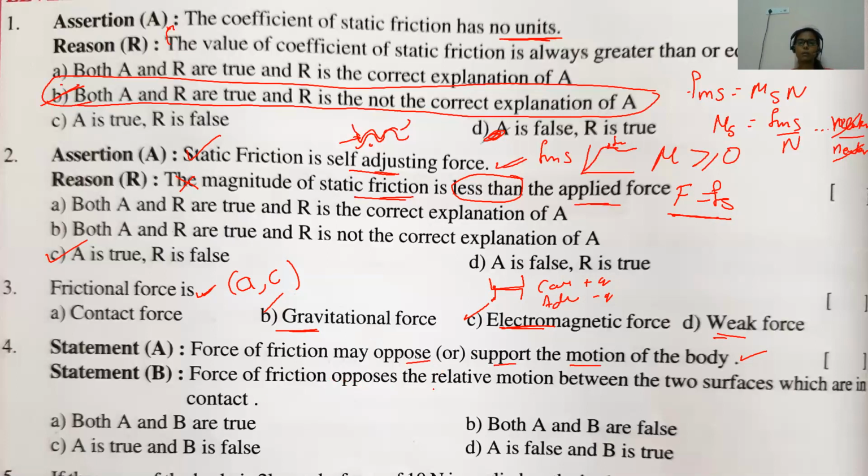The force of friction opposes the relative motion between the two bodies, two surfaces which are in contact. Right? So the fourth question, you can write, children, it is option A. Right, because observe the statement, this is correct, and the force opposes the relative motion between the two surfaces that are in contact.